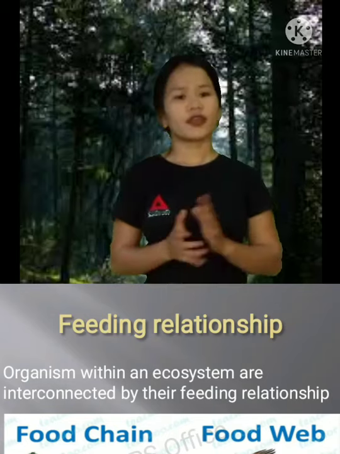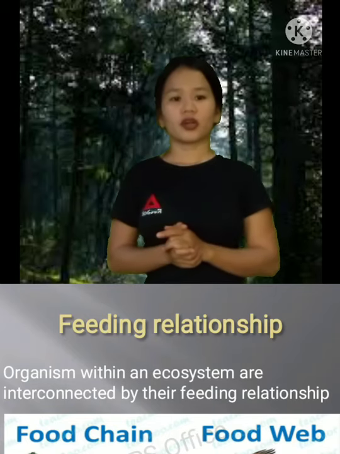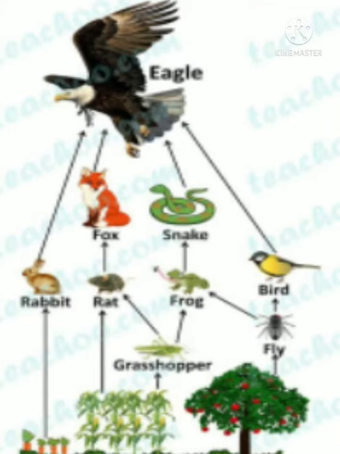Next, feeding relationship. Organisms within an ecosystem are interconnected by their feeding relationships. When we say interconnected, it is related to each other. So why are they related to each other? Organisms in an ecosystem are connected in numerous ways. Some organisms may benefit another, compete with each other for resources, and of course, eat one another.